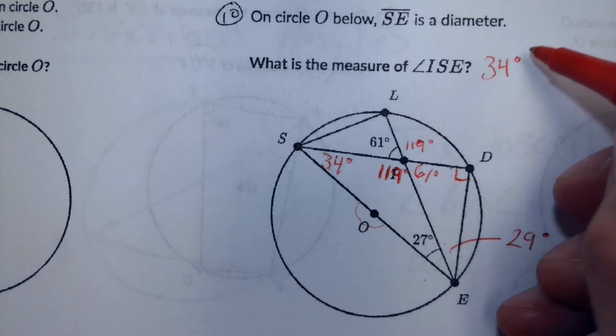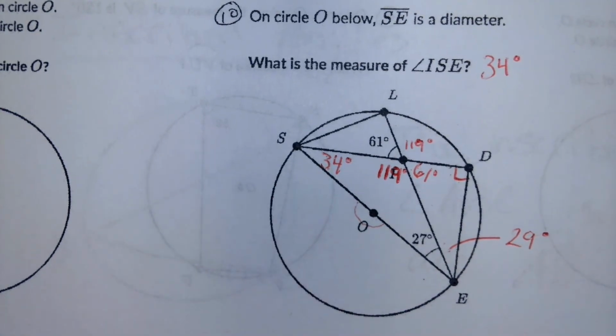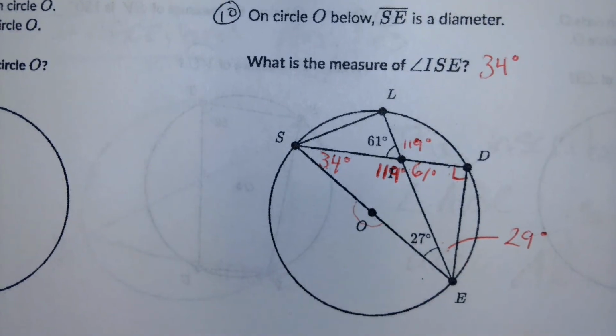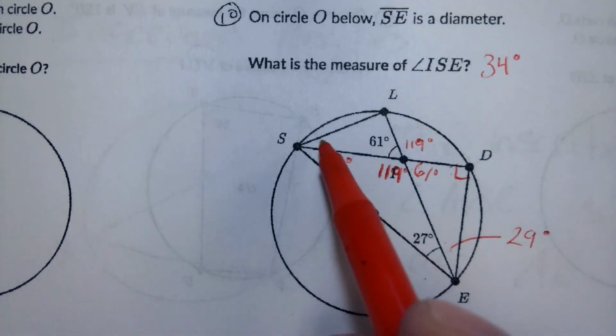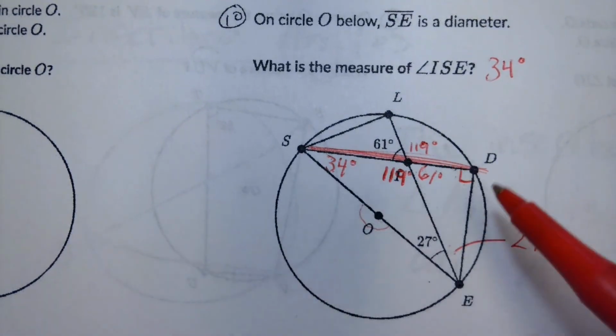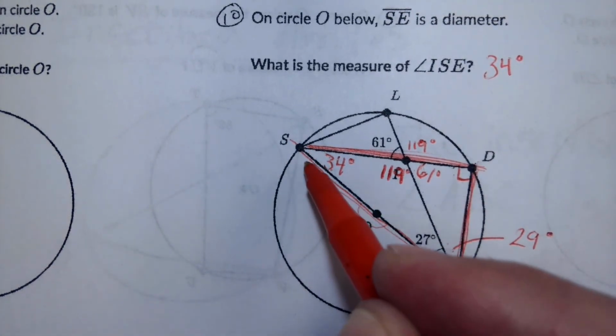There's a different way to get the 34. Did anyone see a different way after we got this 29? This is another triangle, yes?